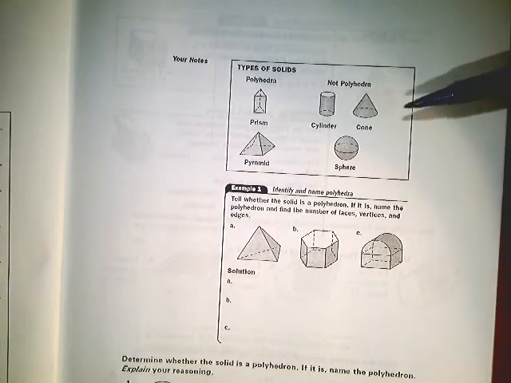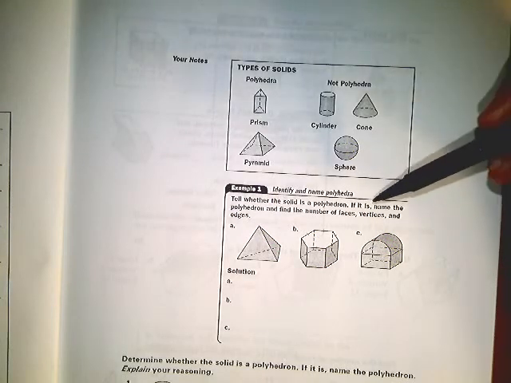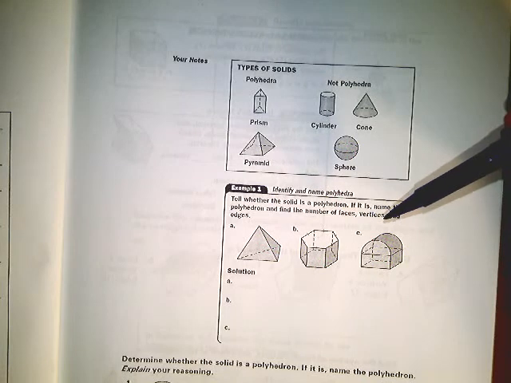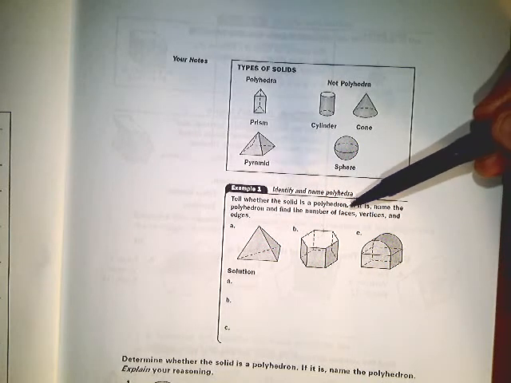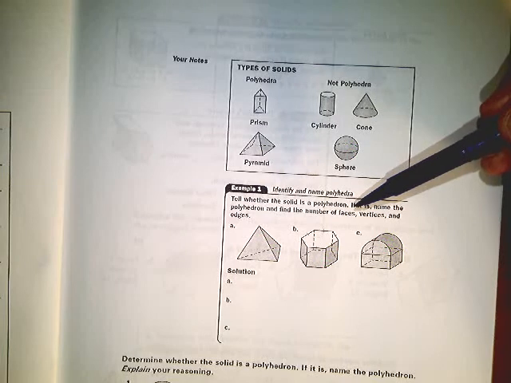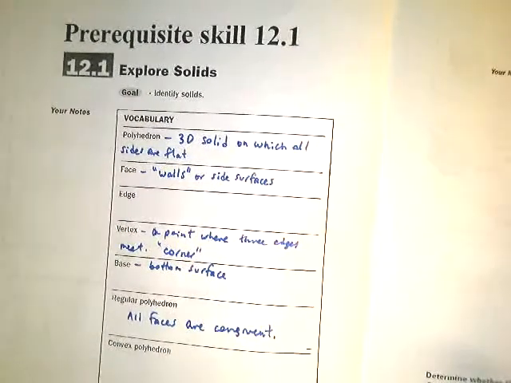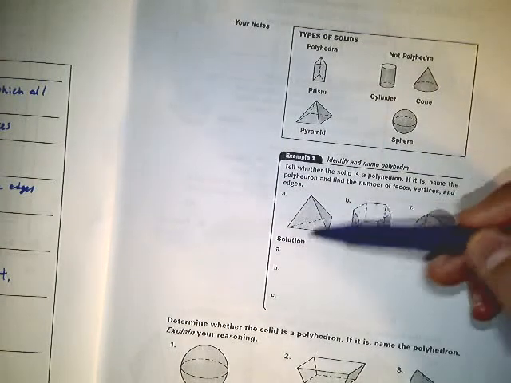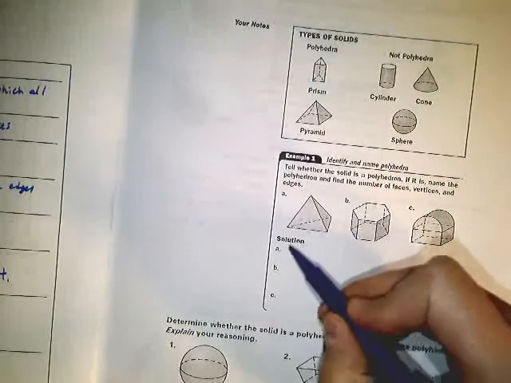Now, tell whether the solid is a polyhedron. If it is, name the polyhedron and find the number of faces, vertices, and edges. So basically a polyhedron is a 3D solid in which all the sides are flat. That was the first definition over here, right? So all the walls, the ceiling, the floor, and all the surfaces all the way around have to be flat. So does A have all flat surfaces? Seems to me the three walls are flat, the bottom is flat, they're all triangles, so this one's a yes.